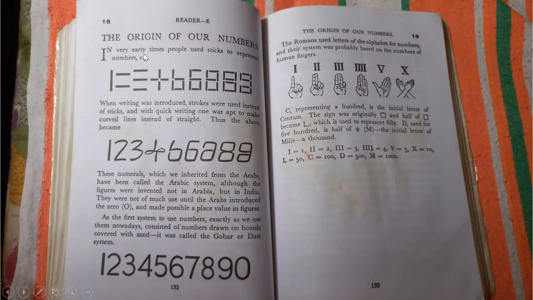In very early times, people used sticks to represent numbers. For example, you can see it demonstrated like this. When writing was introduced, strokes were used instead of sticks.